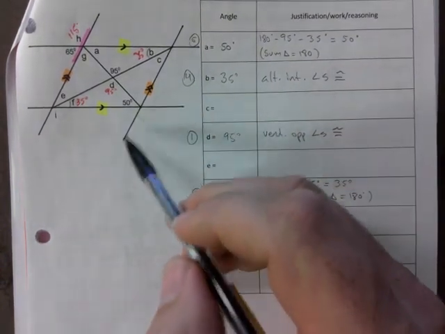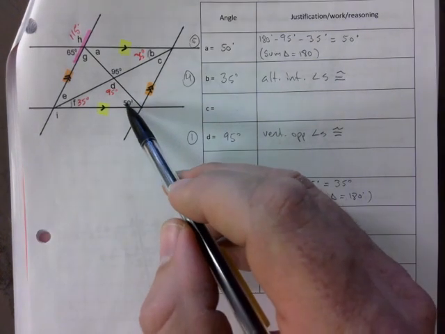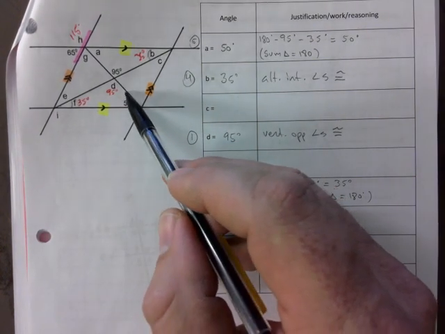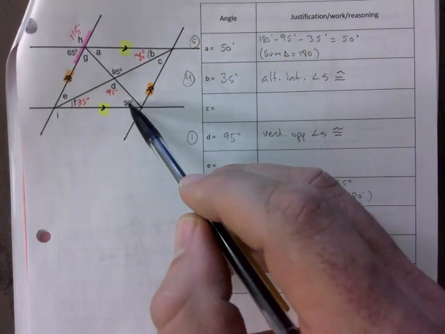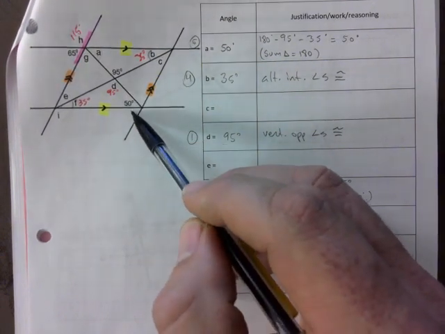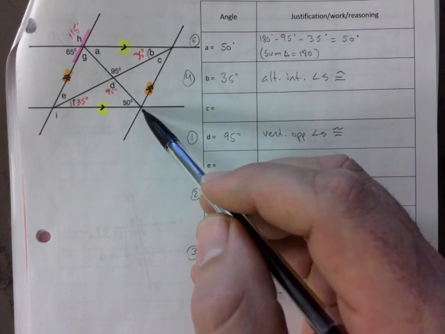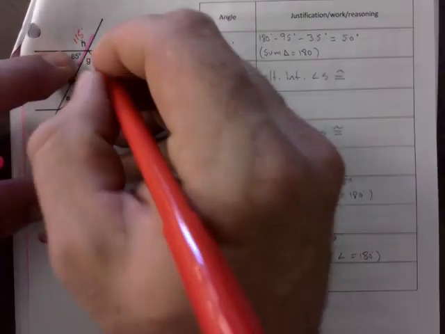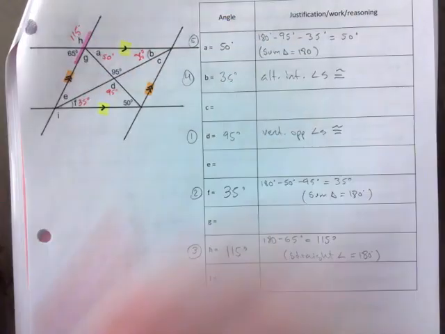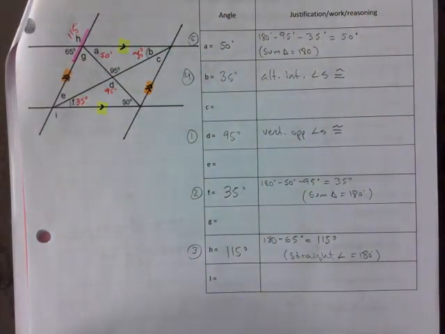But do you also see that, let's look at this number and travel along that transversal. These are alternate interior, right? And it's still 50 though. So I need you to see that you should be able to double, triple check your work. Does it make sense? It does, right? So 50. So everything is getting filled in pretty nicely.